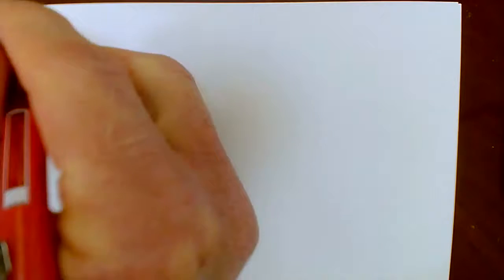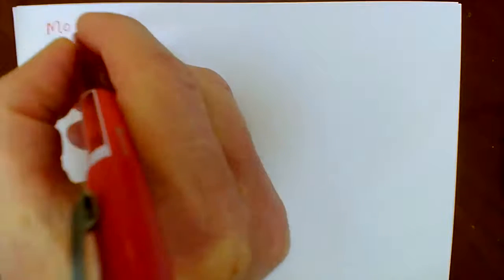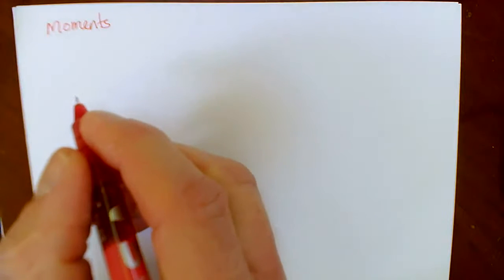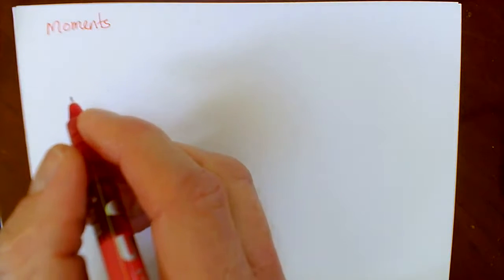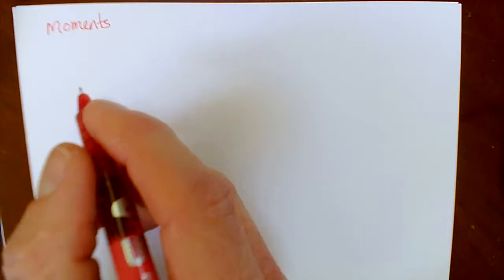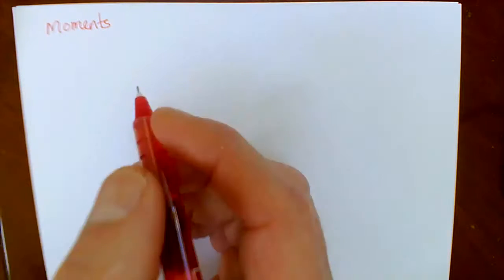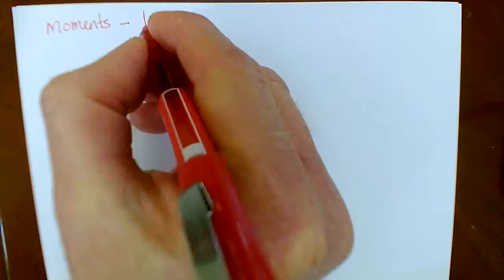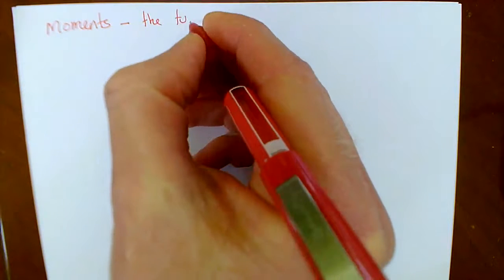A lesson on moments then. It's the first of a series of 2 lessons really on machines. So moments is where we're starting. You need to be clear on the difference between moments and momentum. Very different things. We'll talk about momentum later. Just hold that thought. So the moment of a force is the turning effect of the force.